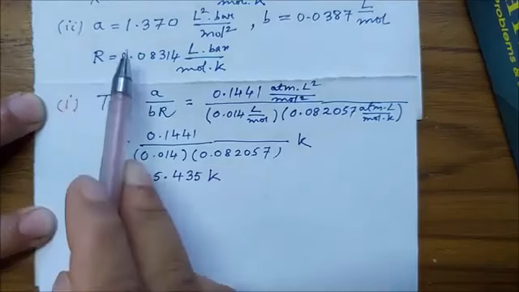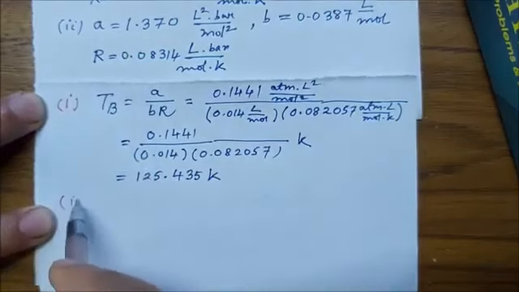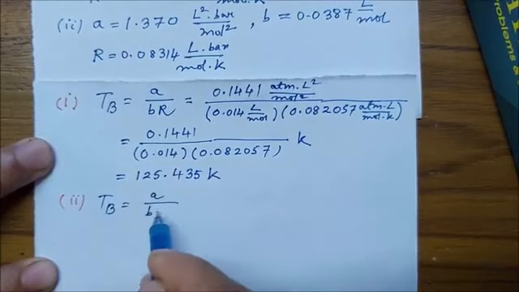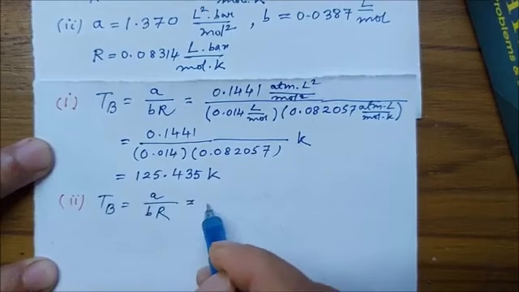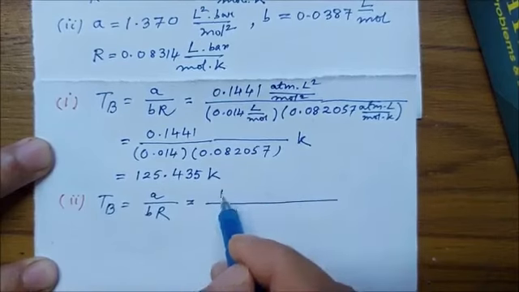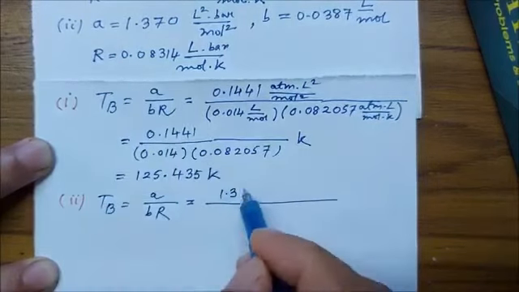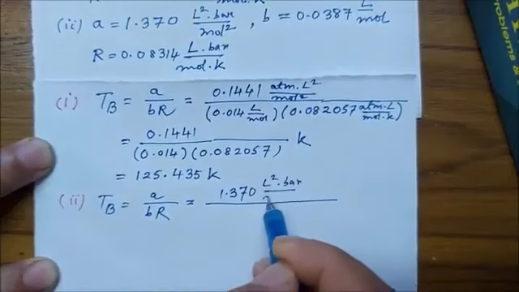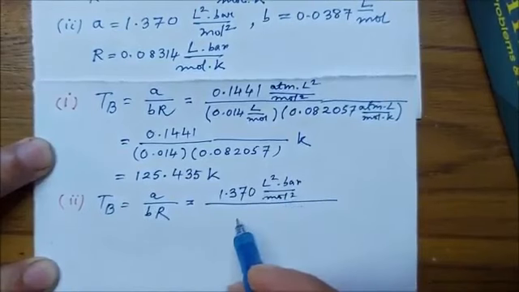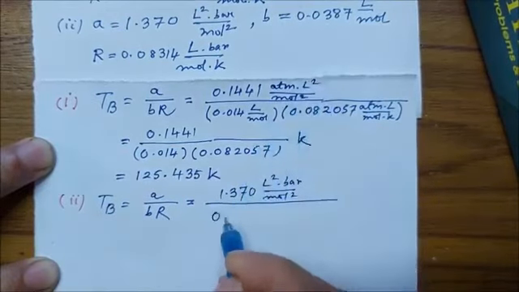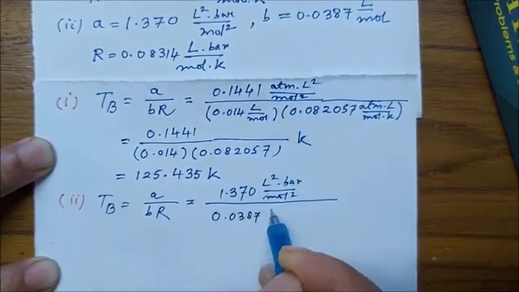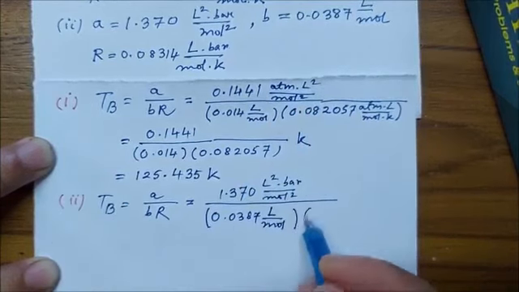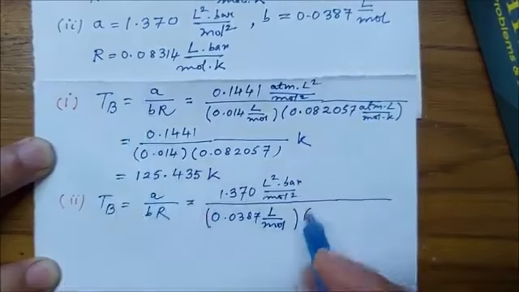Now the second problem, as before we just put the values. The value of A is, and that of B is, and we have to put the value of R.